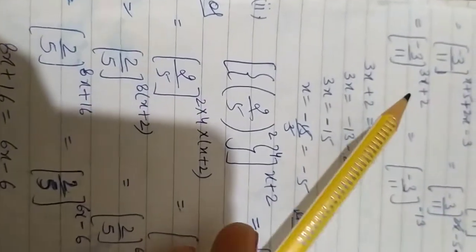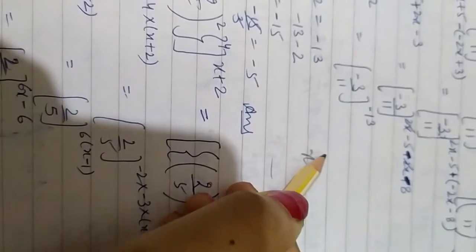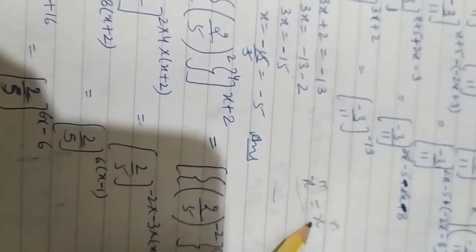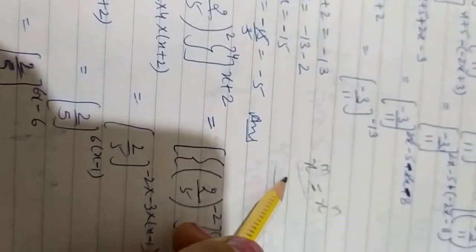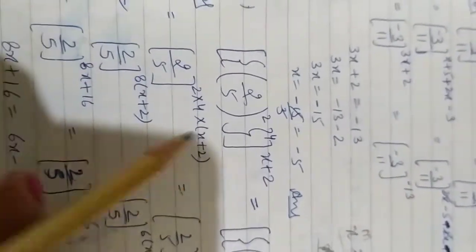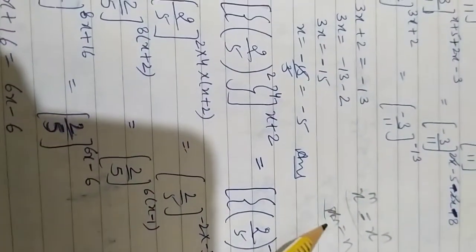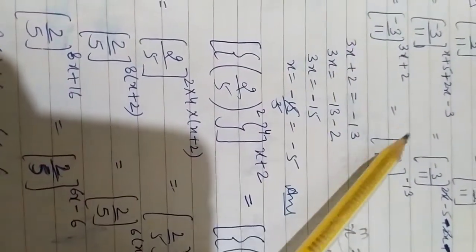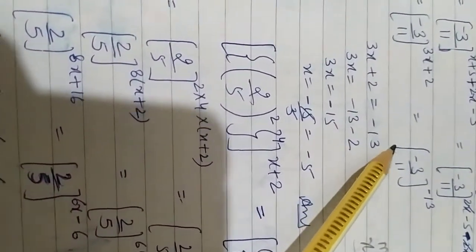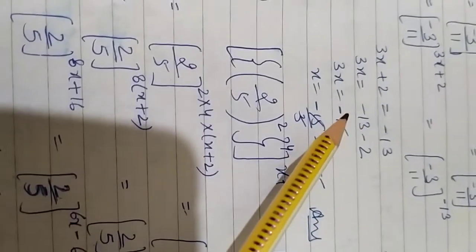Okay, so I have told you one law that if x raised to the power m equals x raised to the power n, it means if bases are the same and powers are equal, then m is equal to n. I have told you before that if you have to find the value of x, then only this law will be applied. So here bases are the same, so we can write 3x plus 2 equals minus 13. Then we can solve this linear equation.